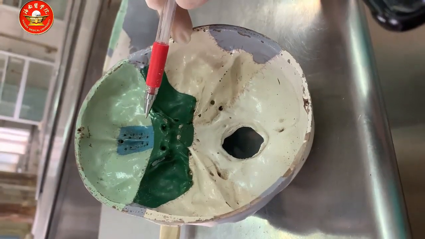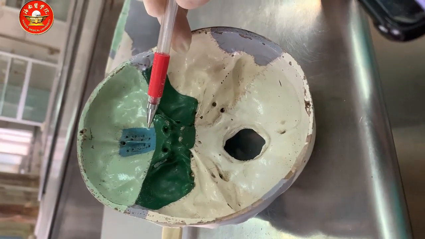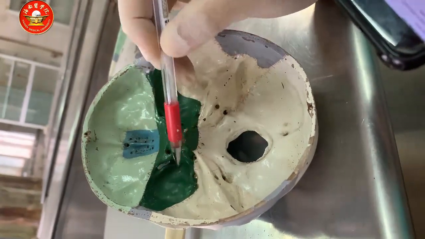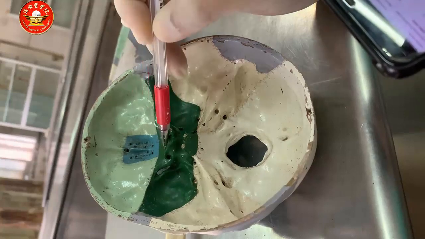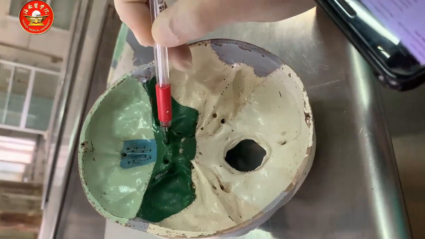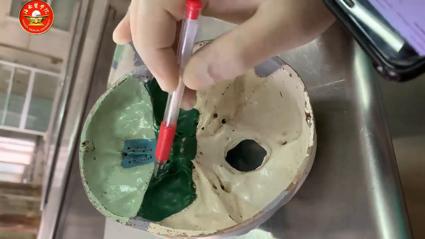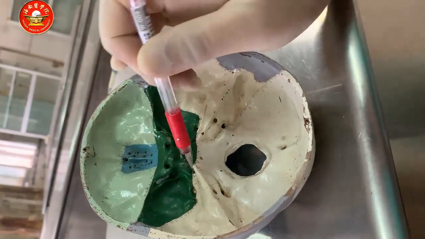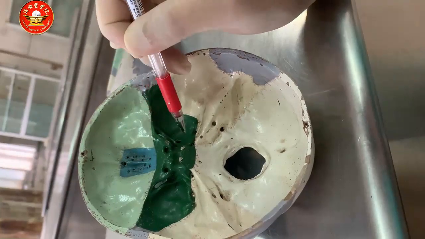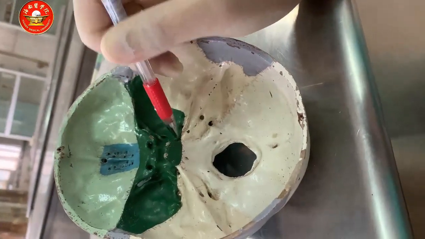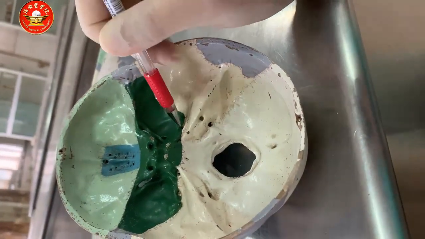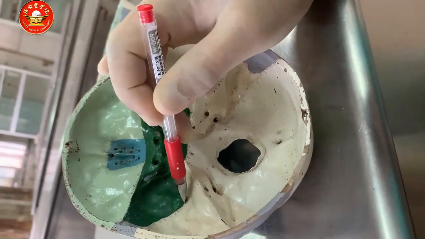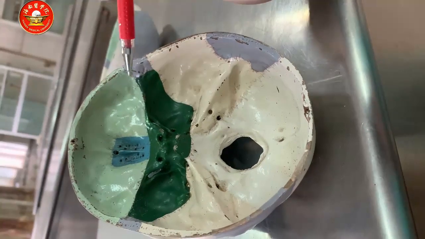So at this place what we can see here, we can see the lesser wing and the greater wing of the sphenoidal bone, on both sides. We can see here the optic canal, we can see the superior orbital fissure, we can see the foramen rotundum, foramen lacerum, not very much clear, we can see the carotid canal, we can see the foramen ovale, and later to the foramen ovale we can see the foramen spinosum.